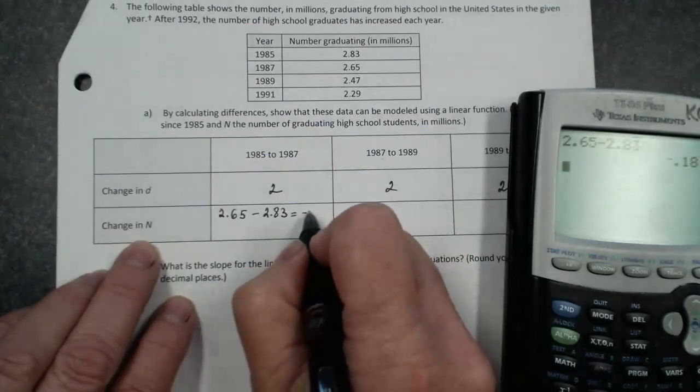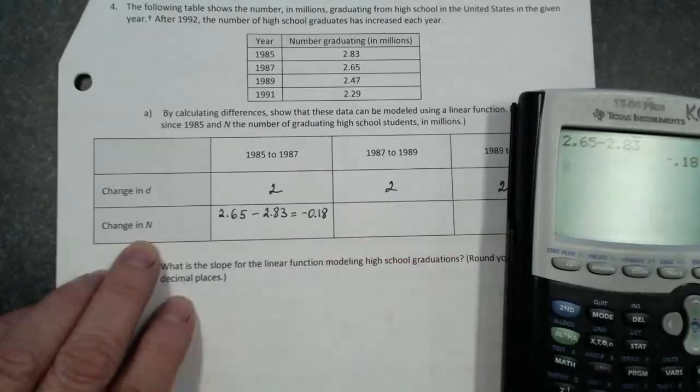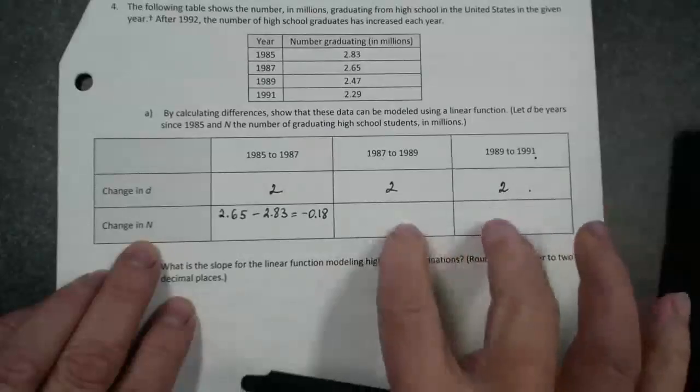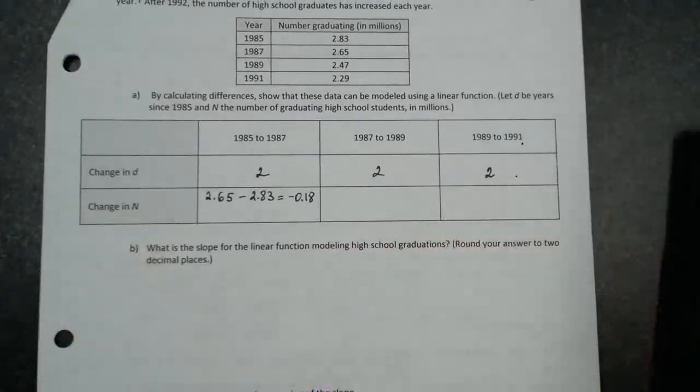I got negative 0.18. And finish up, find this 2. I don't want to rush. I want you to be able to think. Otherwise, I will show you everything in class and you come home and you will not remember anything that you did in class. But when you try on your own, it's a completely different story.